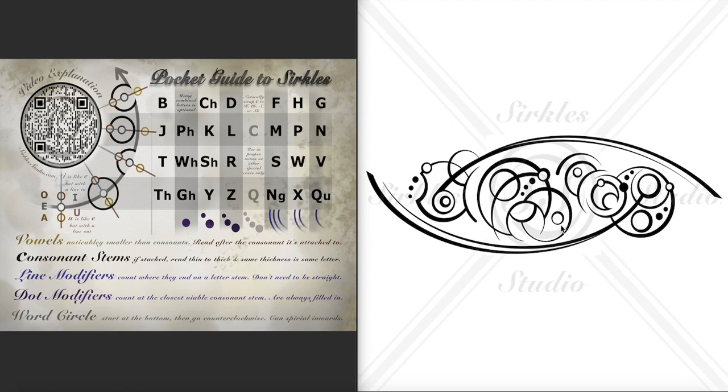And that's this design. I think it'll make an awesome forearm tattoo for you, and I wish you the best of luck, and I'd love to see a picture of it when it's done.